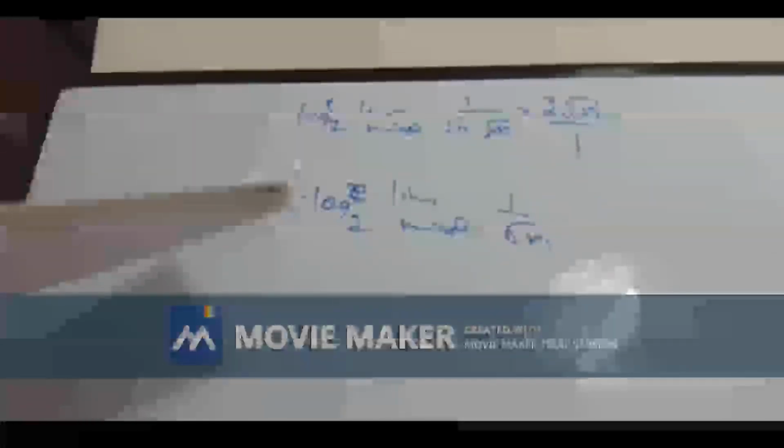As n tends to infinity, 1 by square root of n becomes 0, no? For large values of n, as n tends to infinity, this becomes 0.